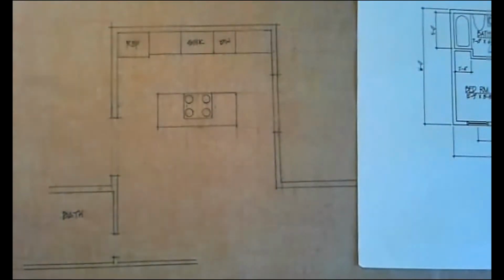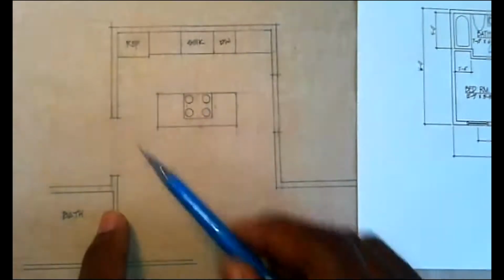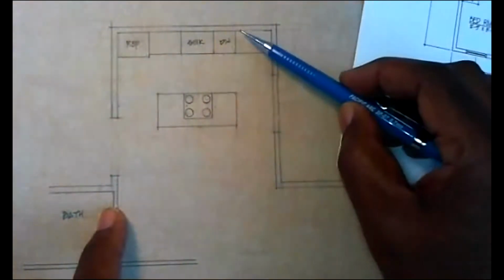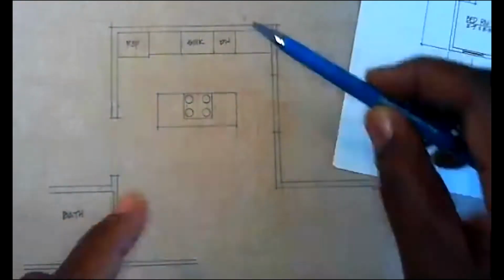Now I will let you go a little bit over if you can justify it from a reasonable design reason, okay? But we're going to try to keep the inside square footage, the width times the height, inside wall, to max out at 200 square feet.